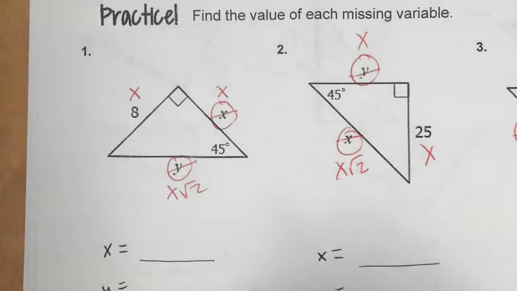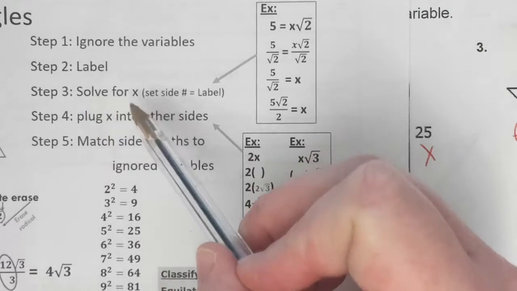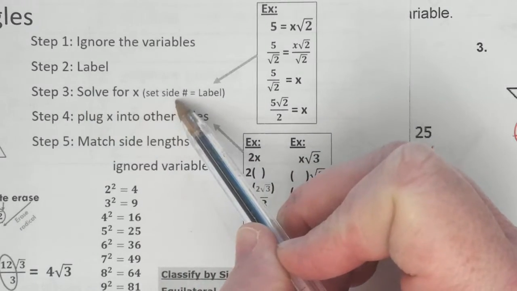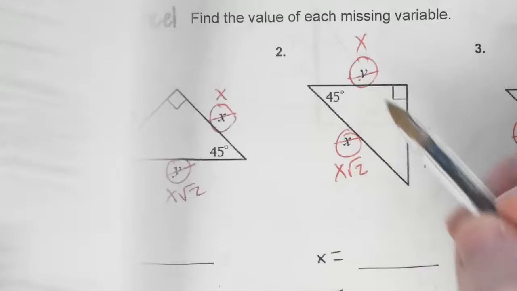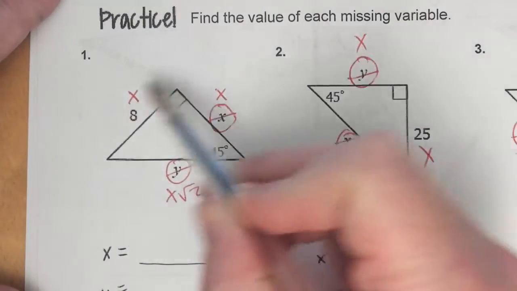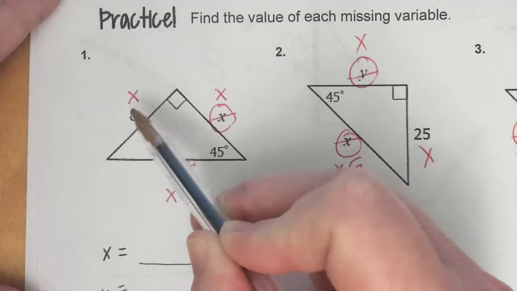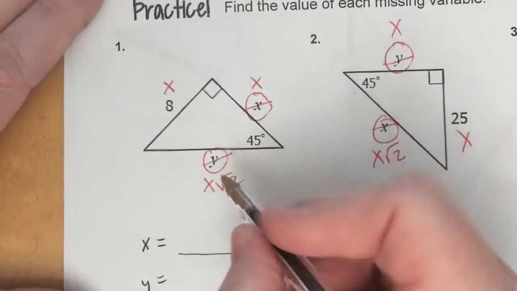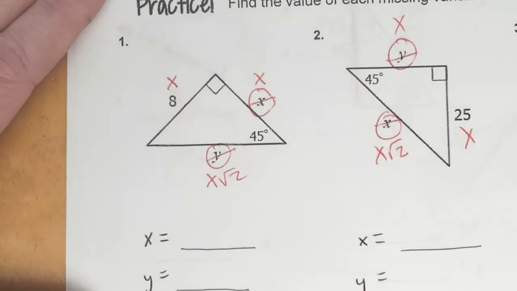So step 3, solve for x. Set the side number equal to your label. Right here, what was the side number? The side number was 8. So we're going to take 8 away from this triangle.